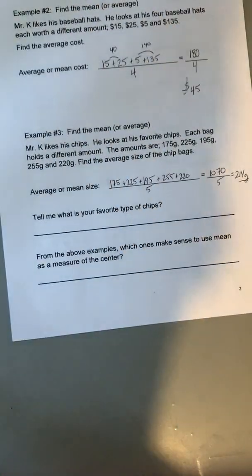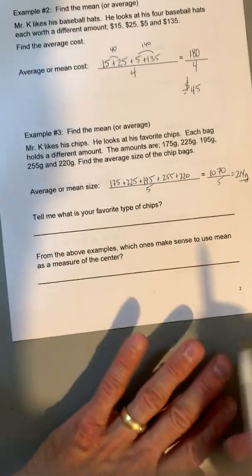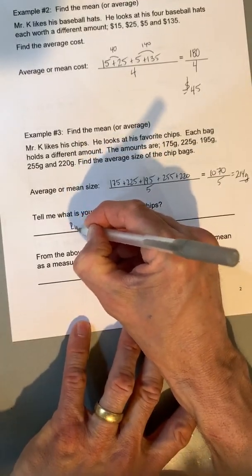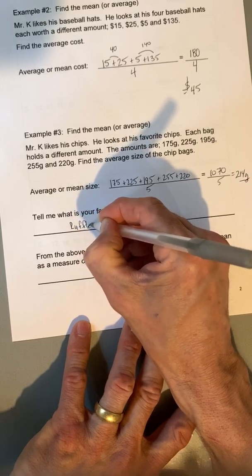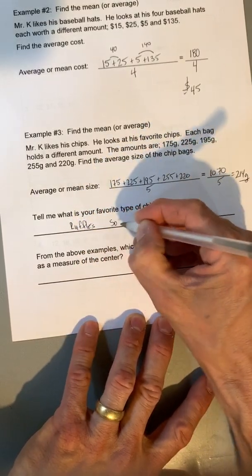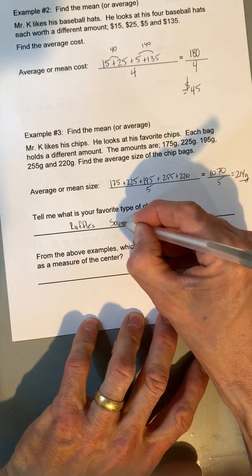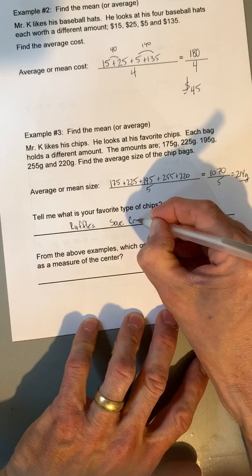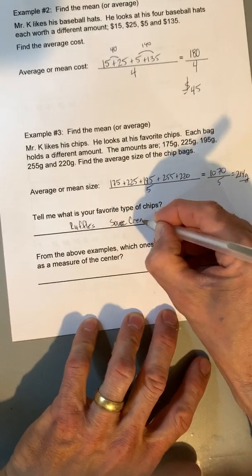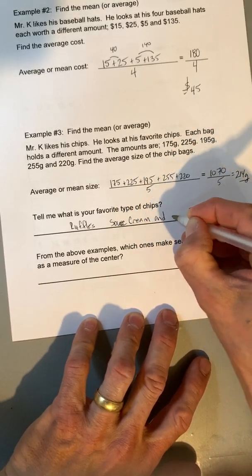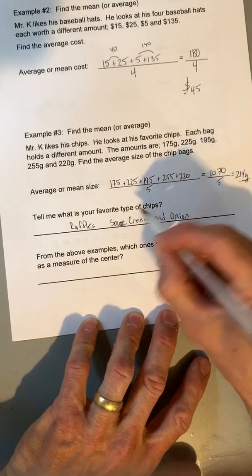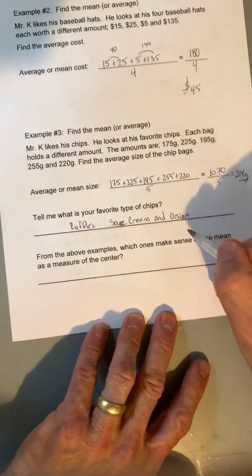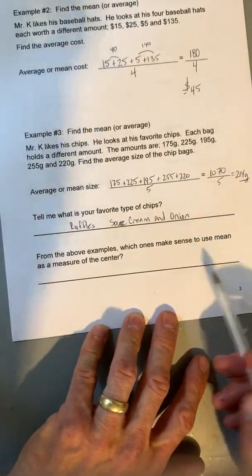Now, out of curiosity, on a personal note, what is your favorite type of chip? Mine is Ruffles sour cream and onion. And I can't spell sour. Sour cream and onion. Isn't that horrible? I can't spell sour. I'm having a brain fart today. Tell me what your chips are, because I love talking chips, you know.